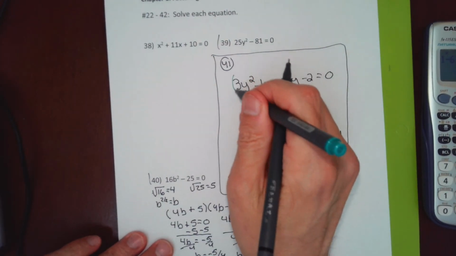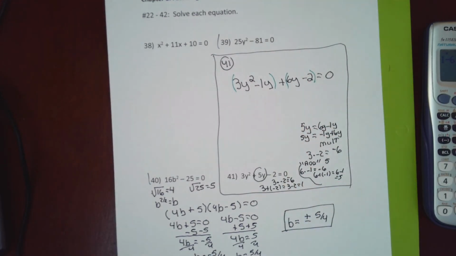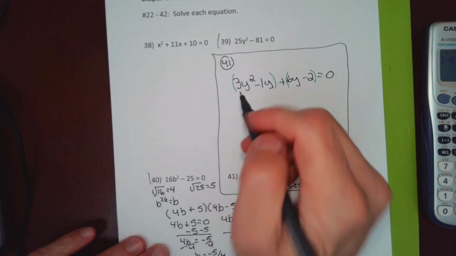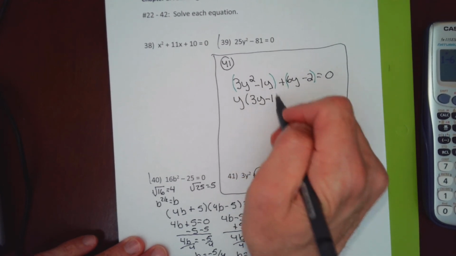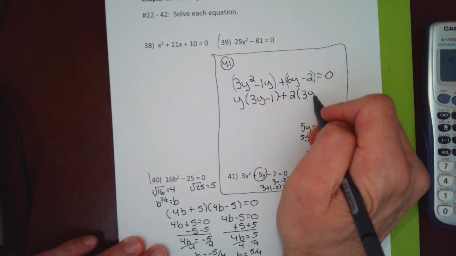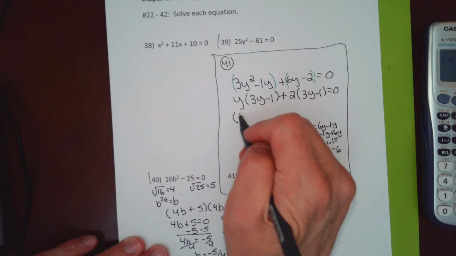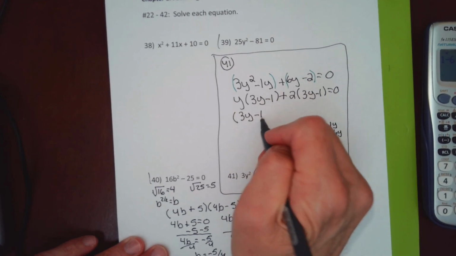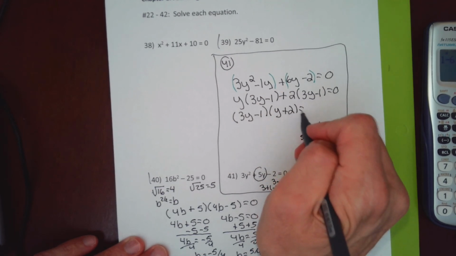Introduce my parentheses. First parentheses is a common factor of a y. It'll leave me with a 3y minus 1. Second parentheses, there's a common factor of a 2. Will leave me with a 3y minus 1. Finish up my factoring. I have the common factor of 3y minus 1, and what's in front of the common factors is y plus 2.